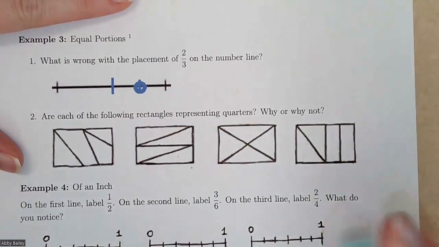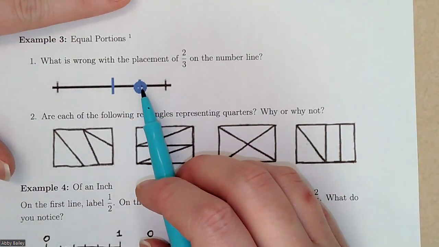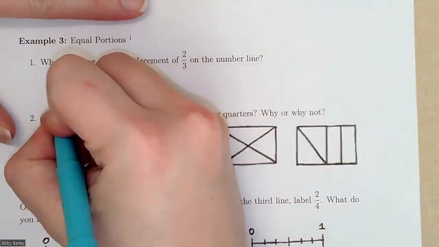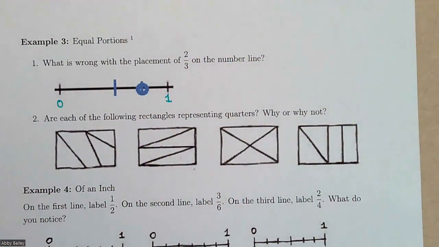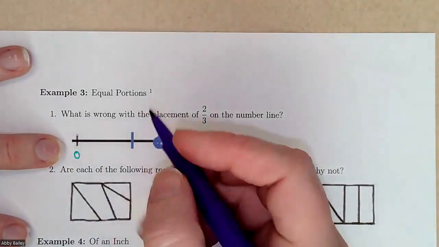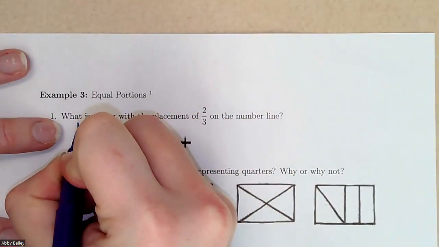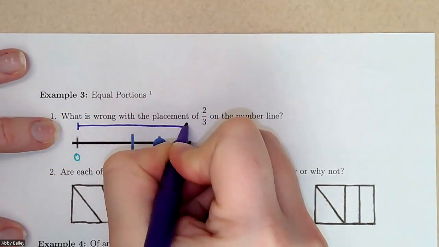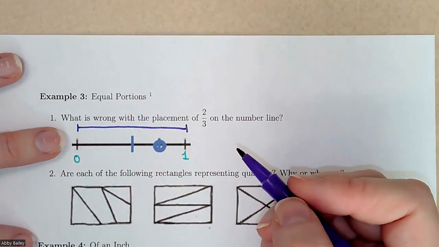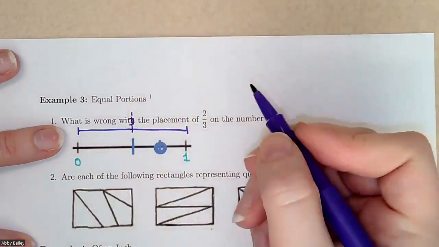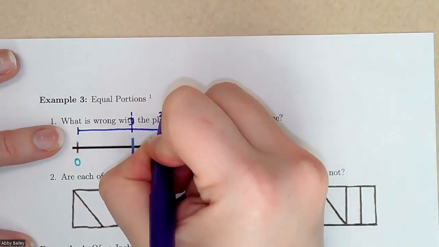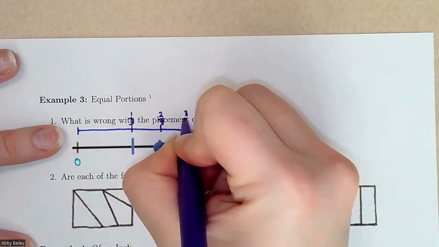So here's the thing. I think what's wrong with the placement of 2/3 is that if we label this from 0 to 1, I don't know how this person was divvying it up. So for instance, were they thinking that this is one part, so that this is 1/3, this was a second part, so this is 2/3, and that this is the third part?